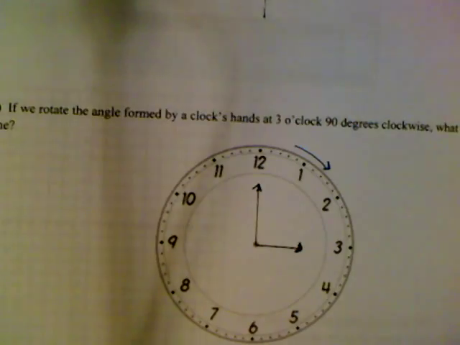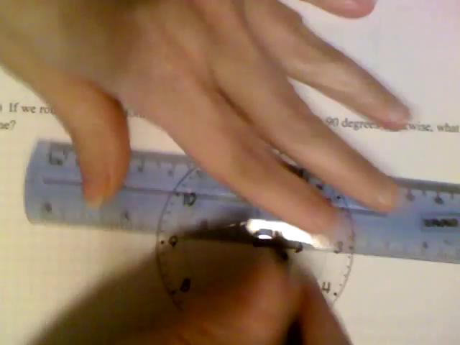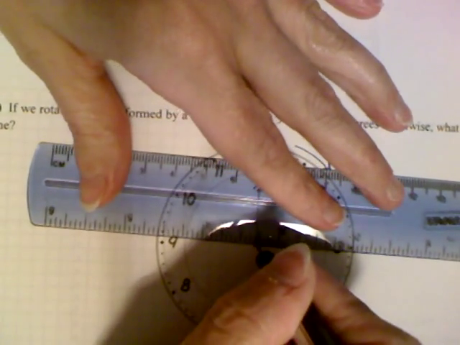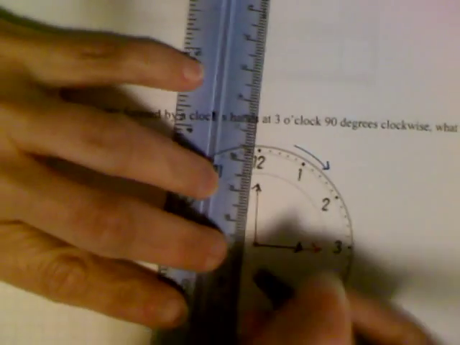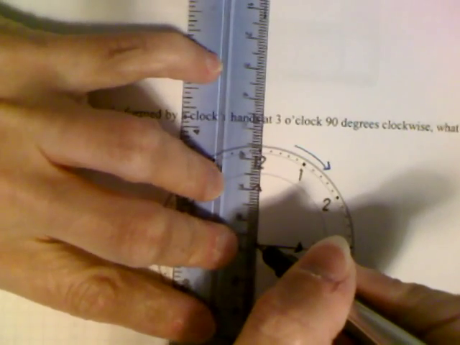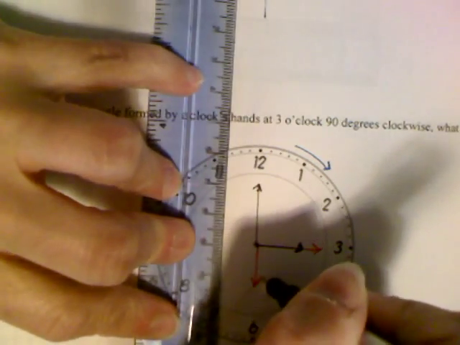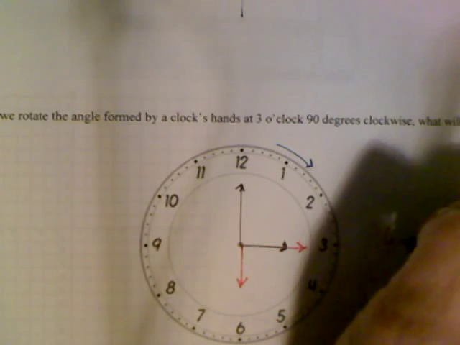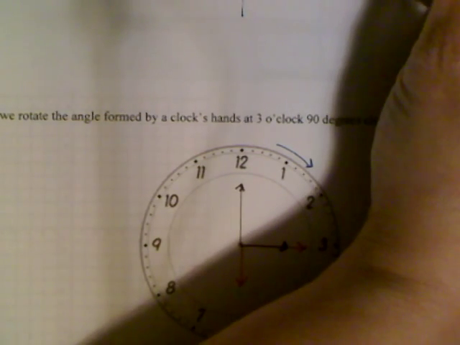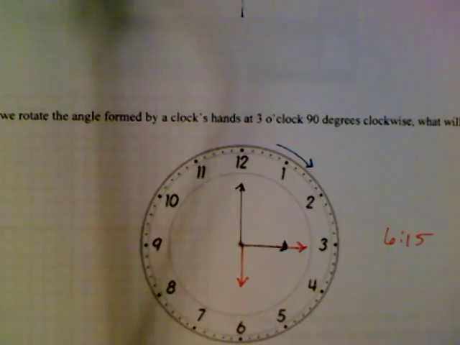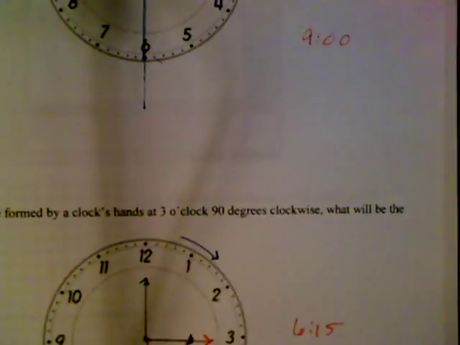So that means that the long hand now is going to be at 3 o'clock and the short hand is going to be at the 6. So what time is that I get? That makes it 6:15, and above, in the previous example, it was 9 o'clock. Right? Okay.